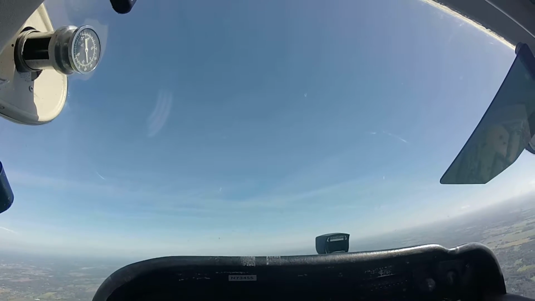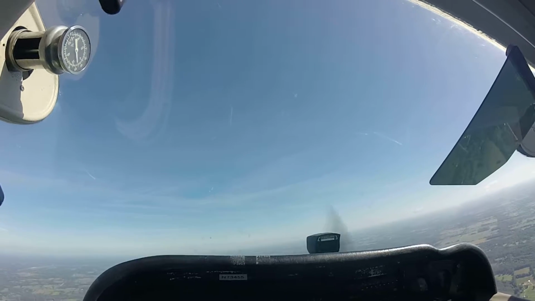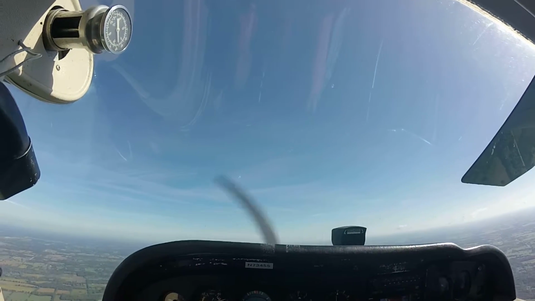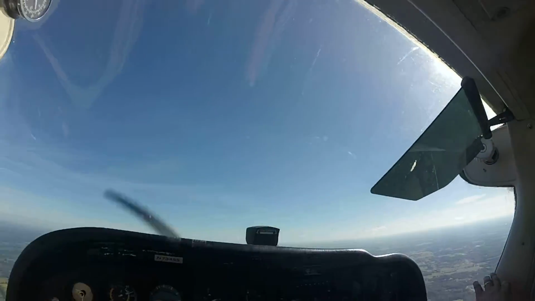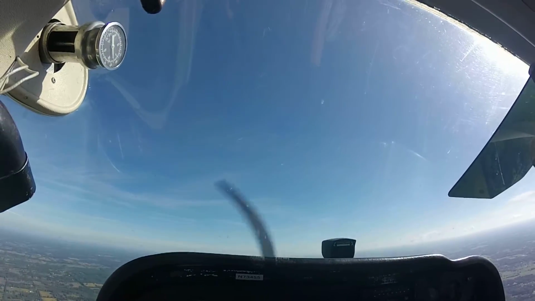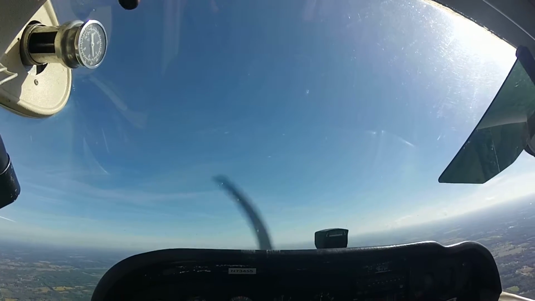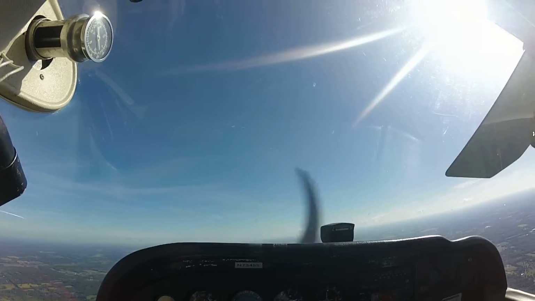So if we go to the right, like this, you see how you're having to move the control more to get it to do what you want? That's because there's less airflow over the wings. And you see how slow we're turning, right? So this is the exercise they're going to ask you on their test. They're going to ask you to do a turn in slow flight to the right, a turn to the left. They're going to ask you to climb and descend in slow flight, okay?